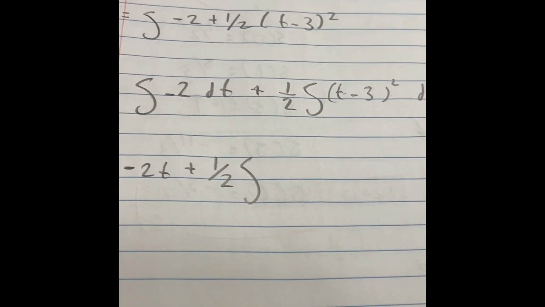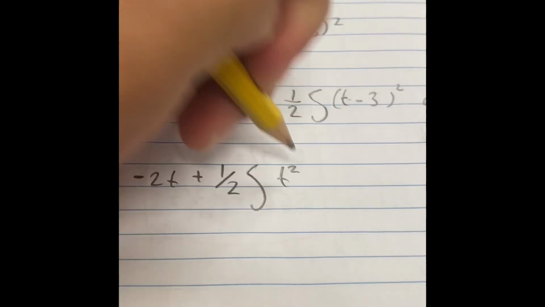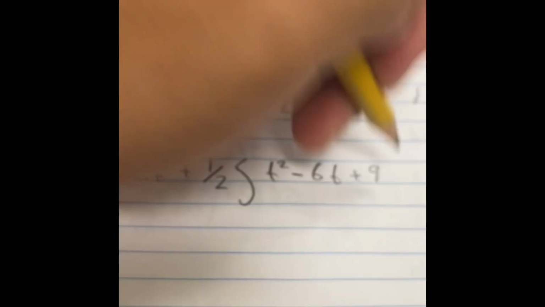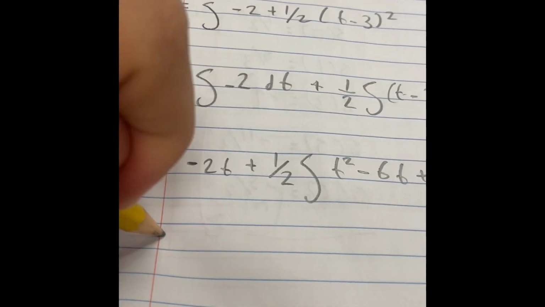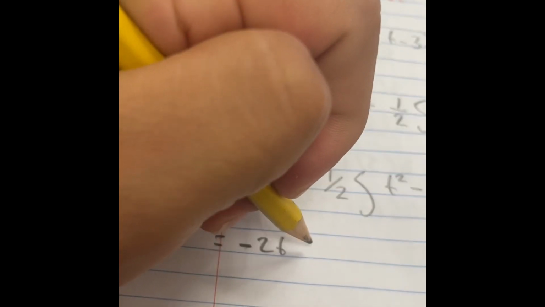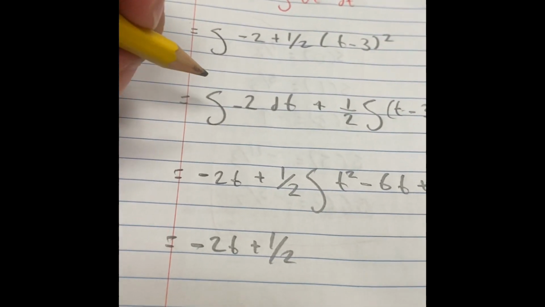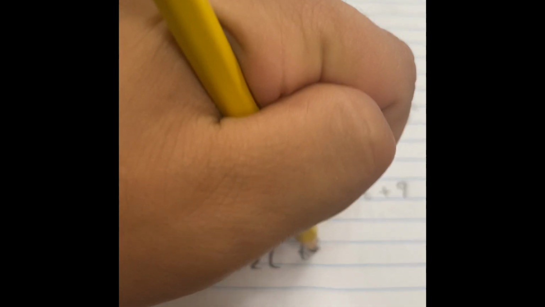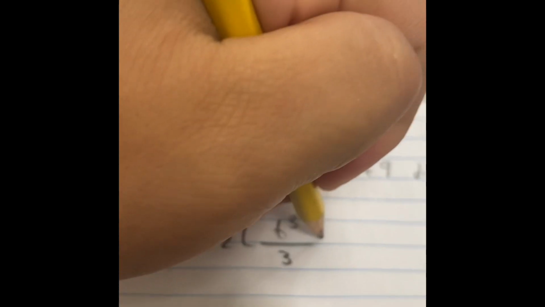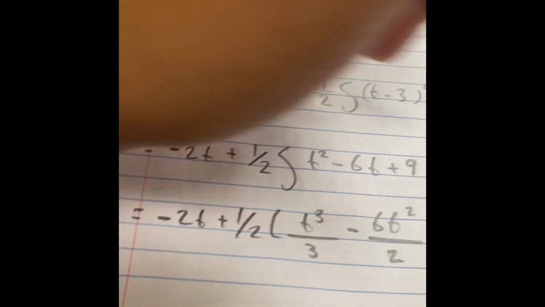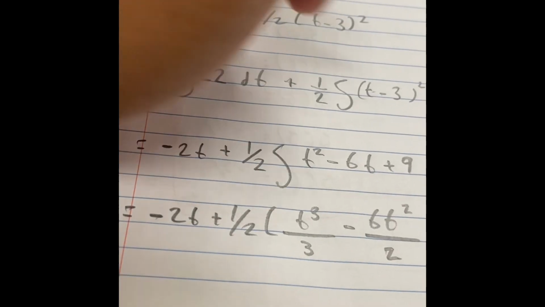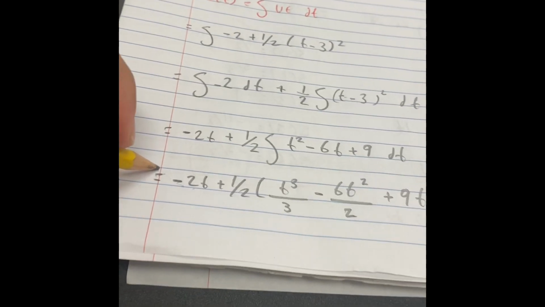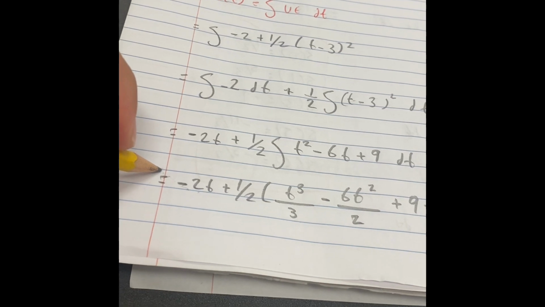If we expand it, it's going to be t squared minus 6t plus 9 dt, which is also going to equal -2t plus 1/2 times t cubed divided by 3 minus 6t squared divided by 2 plus 9t plus c.